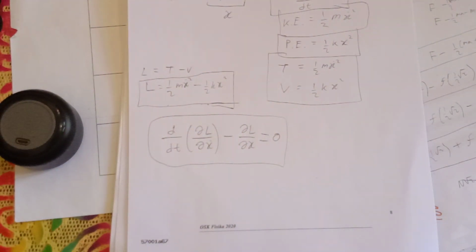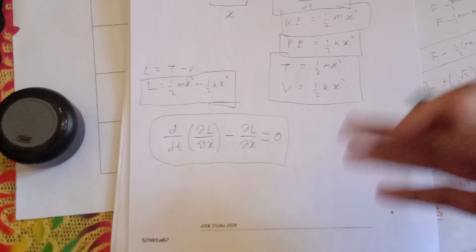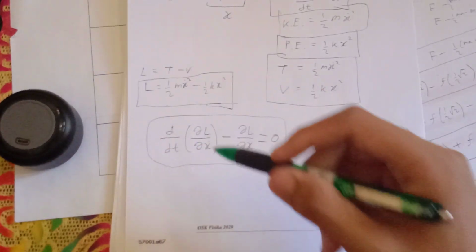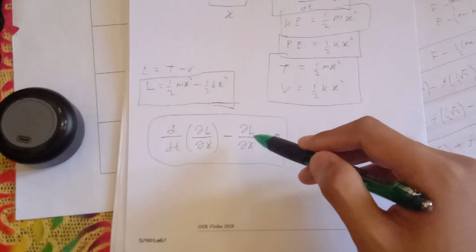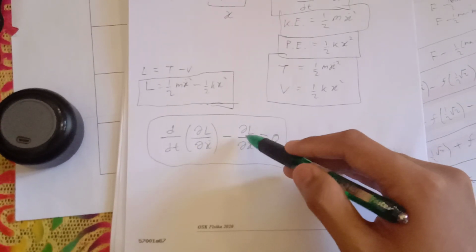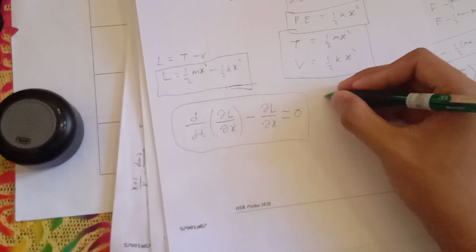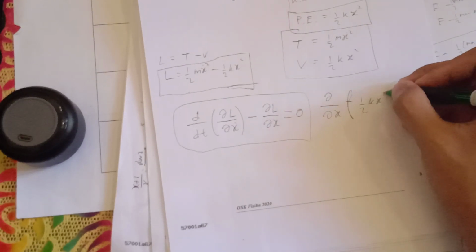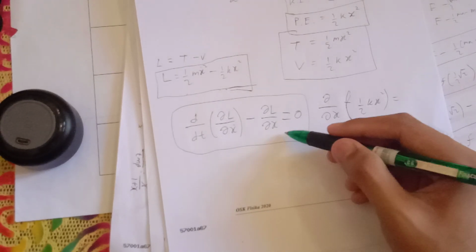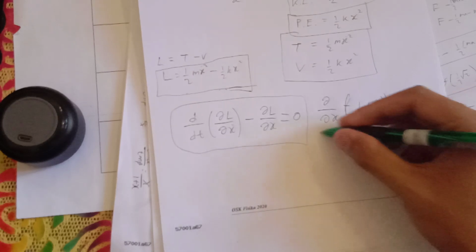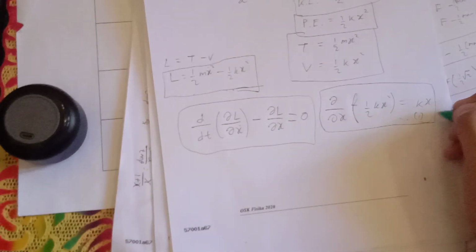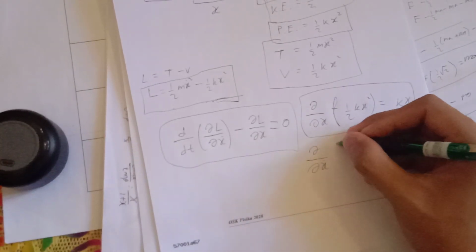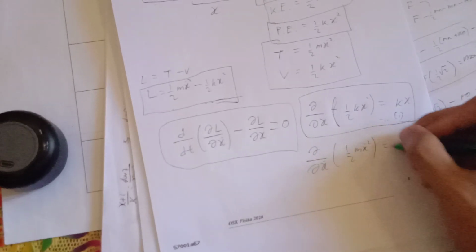So let's find the variables that contain x dot, and we will take a partial derivative with respect to them. Then let's find the variables that contain x, so we can take a partial derivative with respect to x too. First, let's differentiate the Lagrangian over x. The partial derivative of the Lagrangian over x is equal to kx. Let's call this the first equation. Then we take the partial derivative of the Lagrangian over x dot, and we get m x dot.